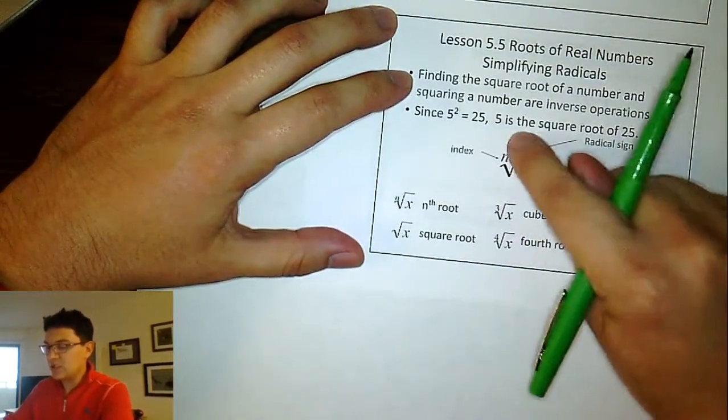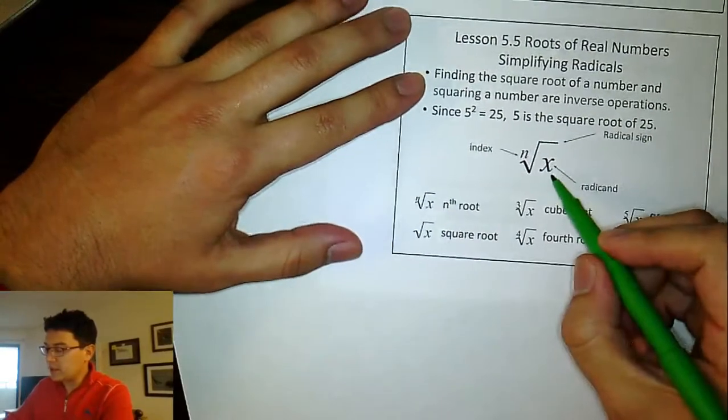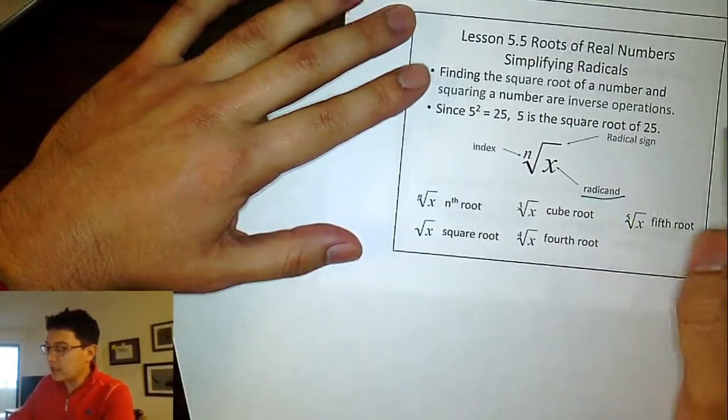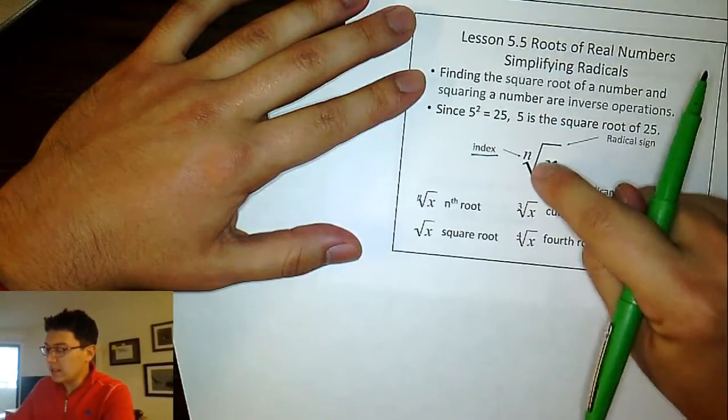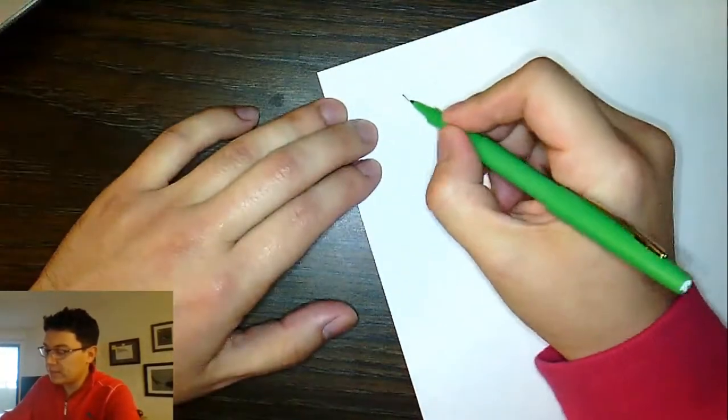You have this thing that looks like a check mark. Okay, that is known as the radical sign. The value that is underneath the radical sign is known as the radicand. And then you have the index. The index is asking a really specific question. This actually isn't in the notes. I'm going to write this down here. So here's what this is asking.